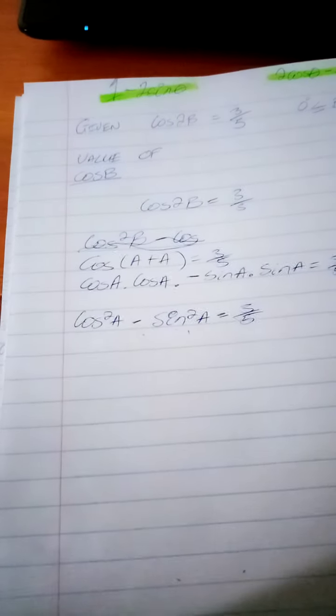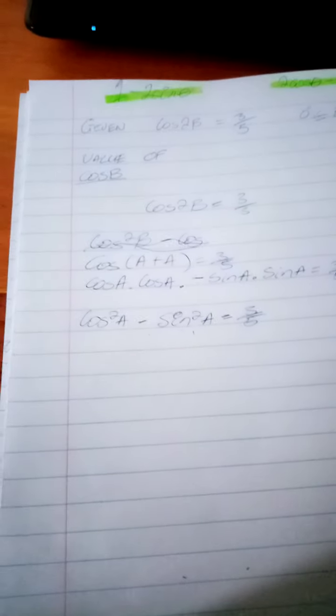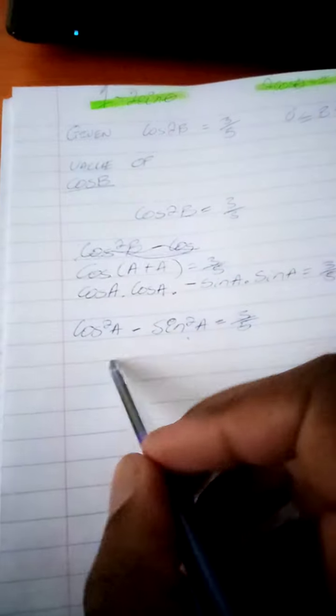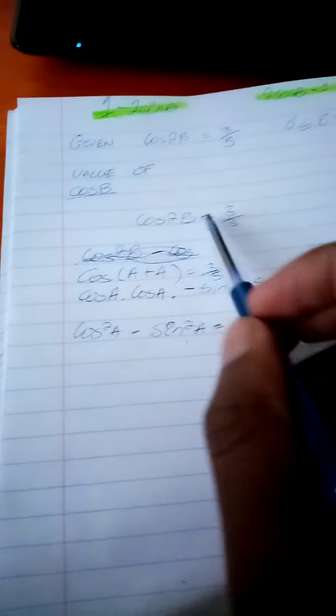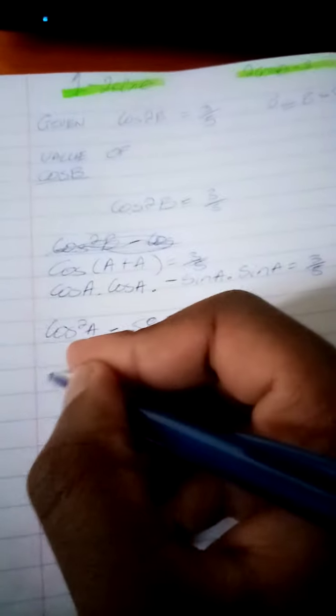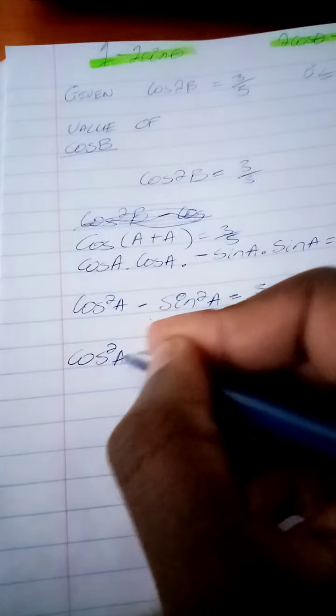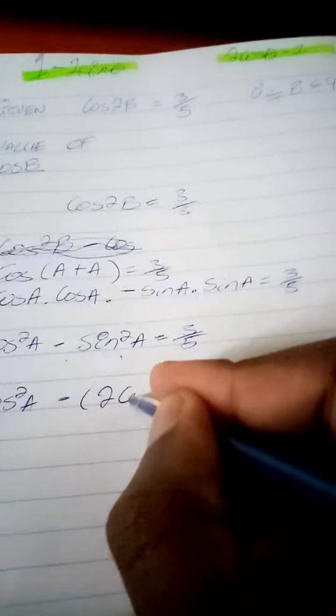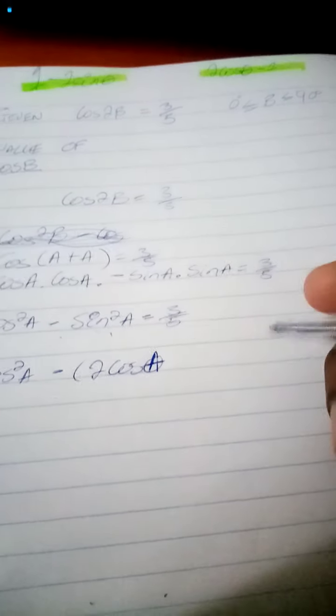Now, looking at this, since we are looking for cos specifically, we're looking for the value of cos, we're going to change it into cos only. So what this means is cos squared a minus, this identity, so it's 2 cos squared a minus 1.